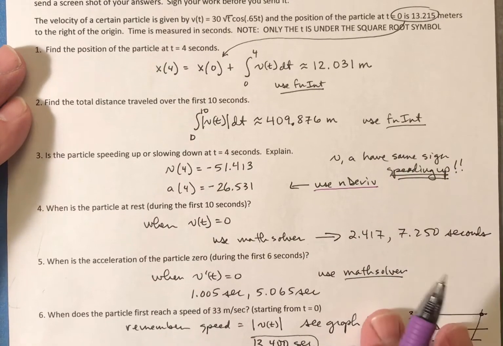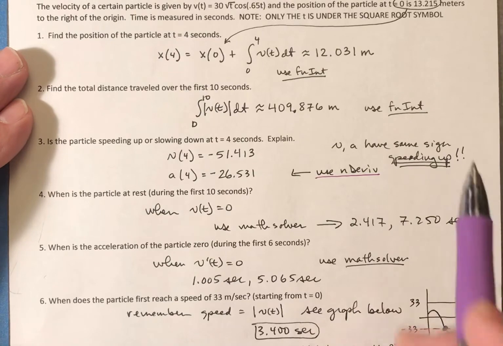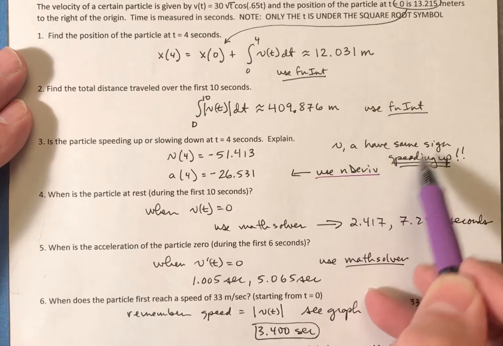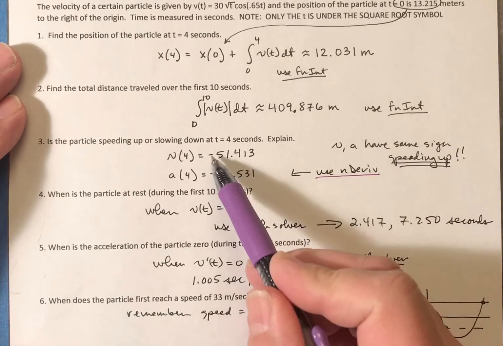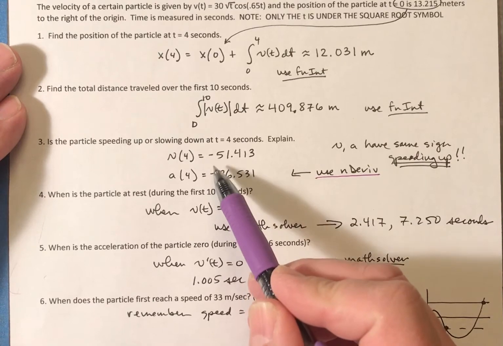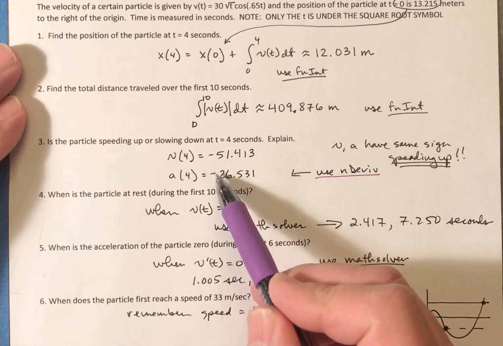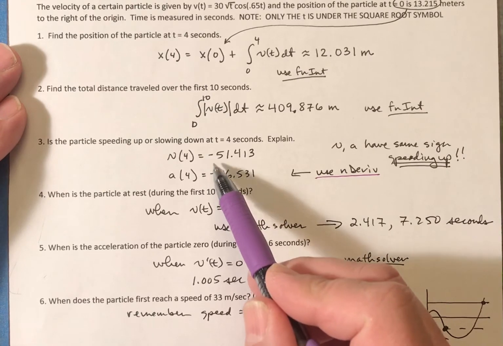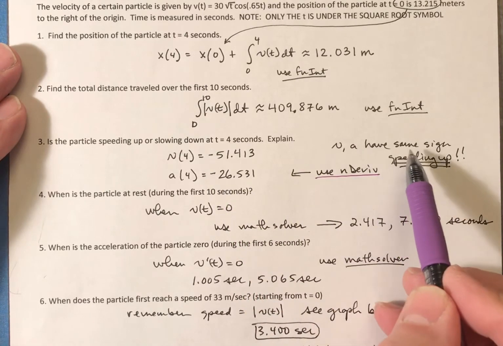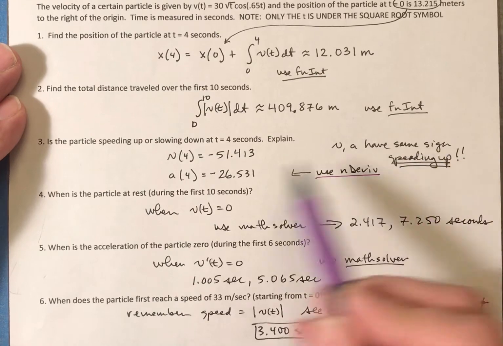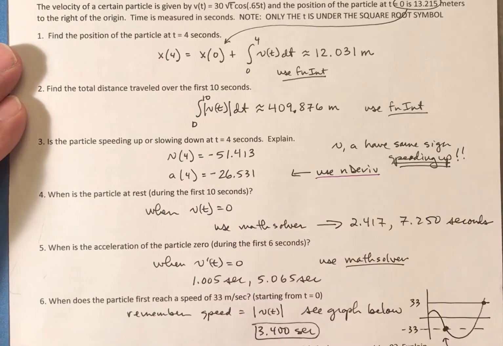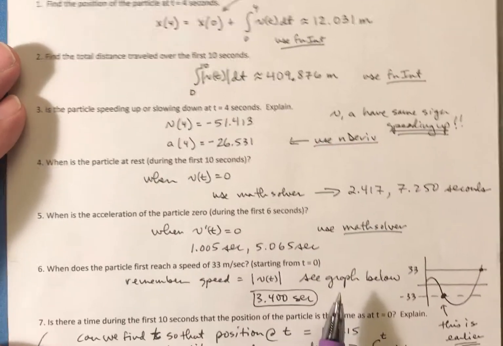If they ask this question on Tuesday, be sure to state that they have the same sign. It's not that they're both negatives. If they were both positives, you wouldn't say it's because they're both positives. The idea here is that they have the same sign. If they have opposite signs, then it's going to be slowing down.